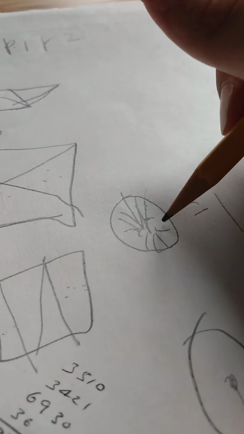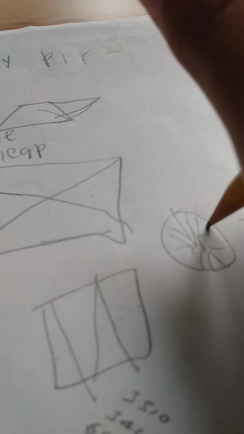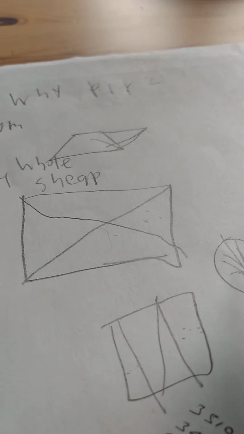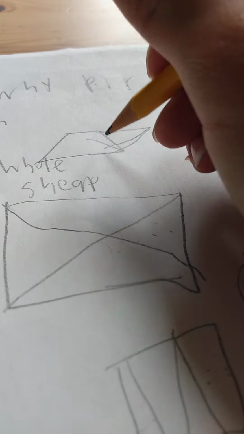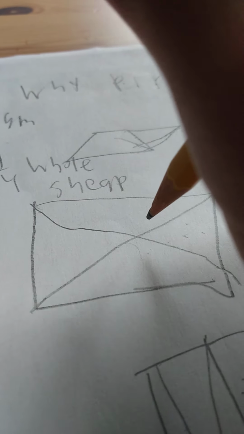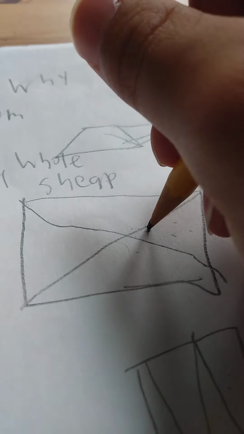The reason why pi is because you can fit as many triangles as you want. The more you fit in, the smaller they get. And if you do that, they will look like a parallelogram, but they won't look exactly like a square or rectangle. They will almost look like a rectangle, but not precise.